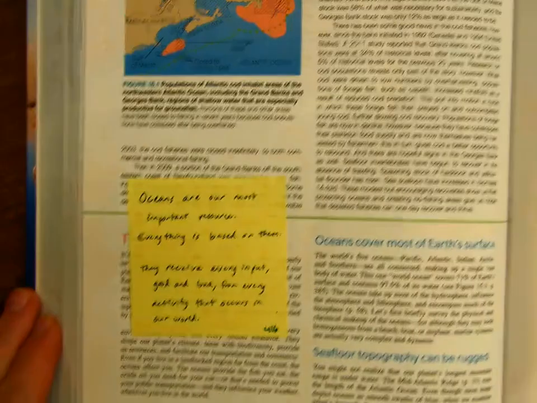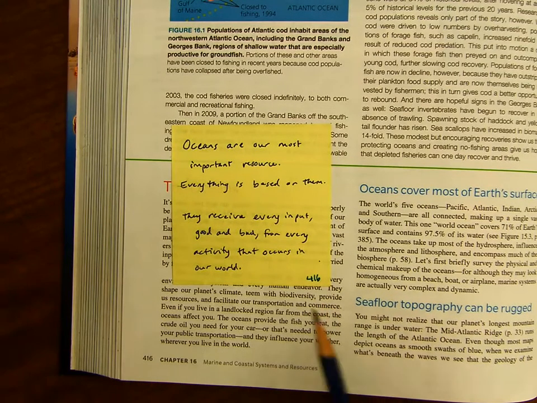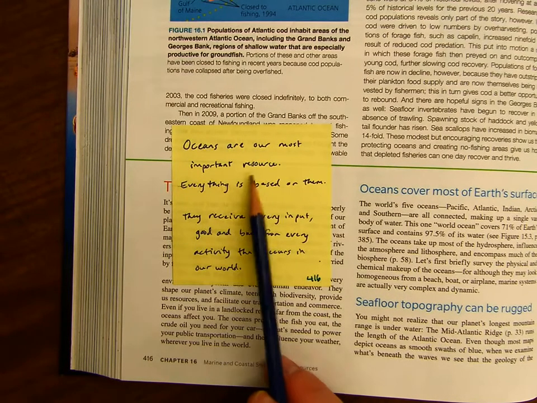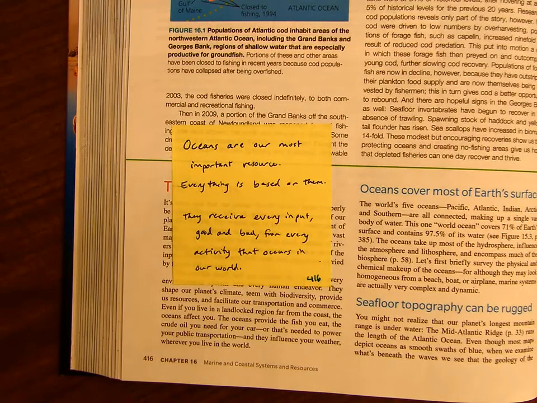Now we're moving to page 416. You can see it right there. We'll talk about the oceans. So obviously the oceans are our most important resource. Everything is based on them. The ocean helps soak up some of the CO2 in the atmosphere, helping climate change to be avoided because they're soaking a lot of it up.